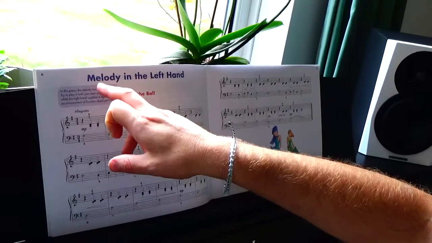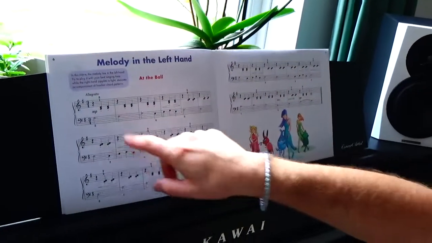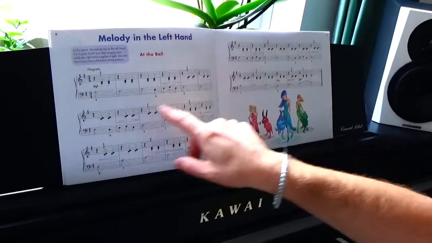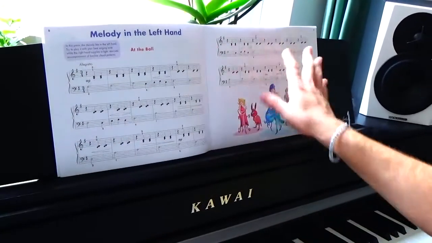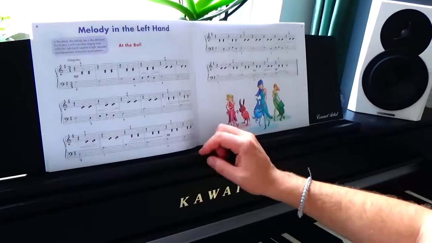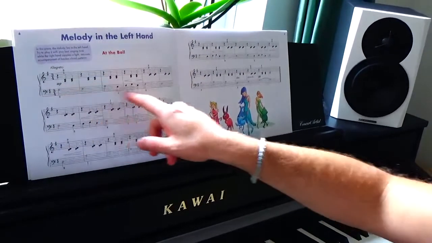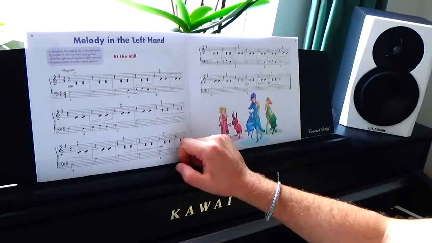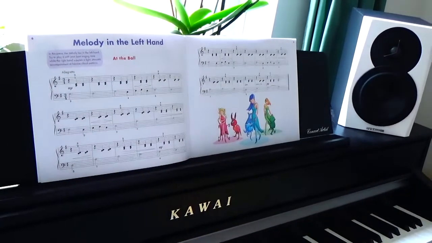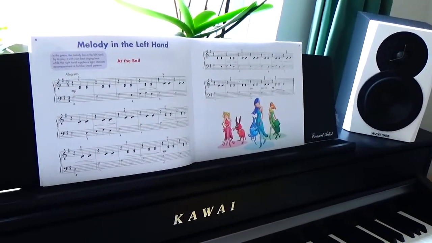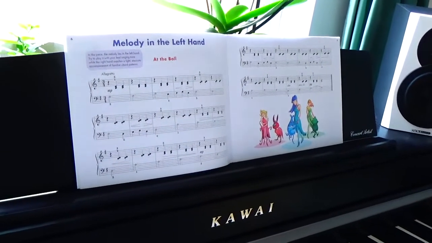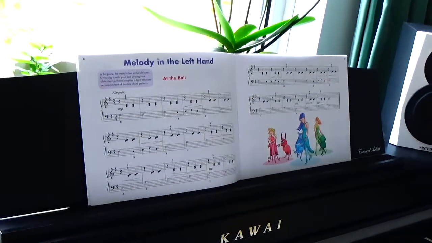And the technical title is Melody in the Left Hand. Why? Because indeed the main melody, the main theme of the song, is exactly played by the left hand. And this is quite interesting. You had some attempt in the previous book, but here the whole melody is played by the left hand.